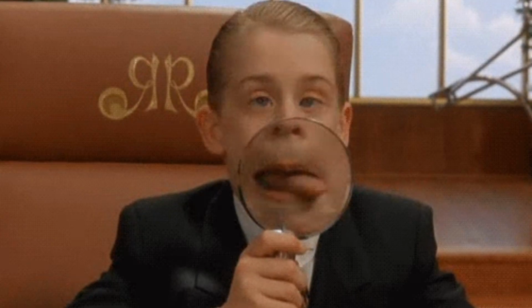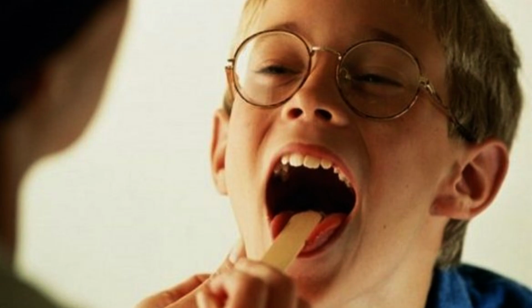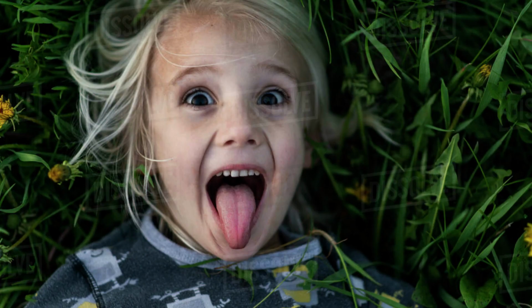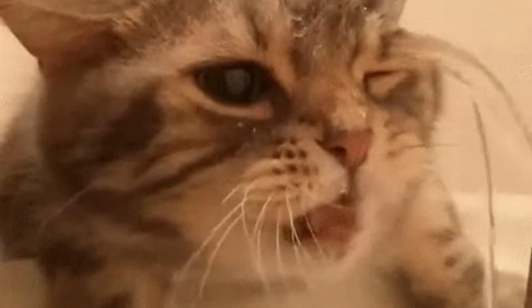Functions of the tongue. The tongue has several functions, including speech, taste, and digestion. One of the most important functions of the tongue is speech, as it helps us form words and articulate sounds. The tongue also plays a key role in taste perception, as it contains the taste buds that allow us to distinguish between sweet, sour, salty, bitter, and umami flavors.